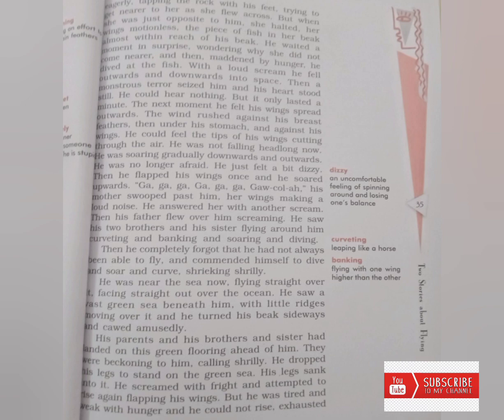With these glossaries, what all the glossaries we have mentioned? Once again, remind it: beckoning, gesture; cawed, harsh cry; soared, fly high; swooped, to fly or move down suddenly.